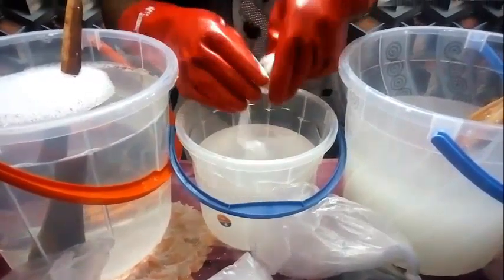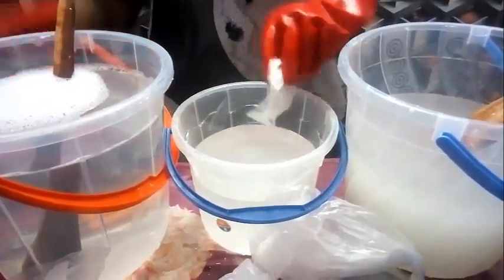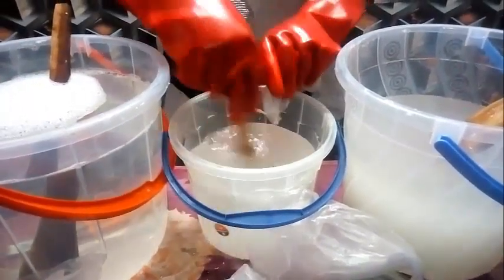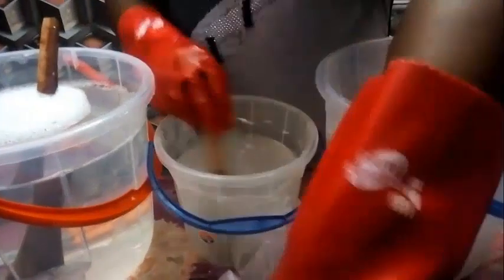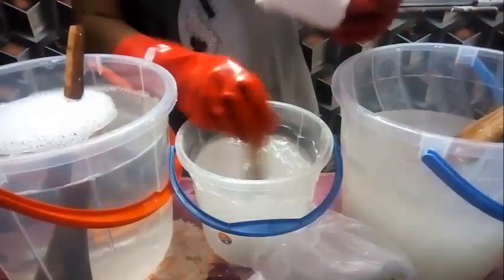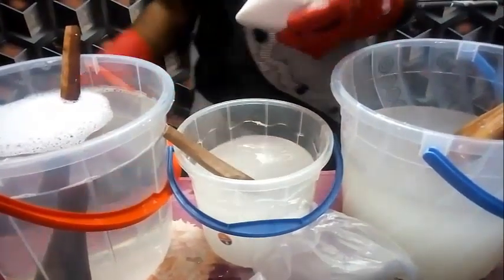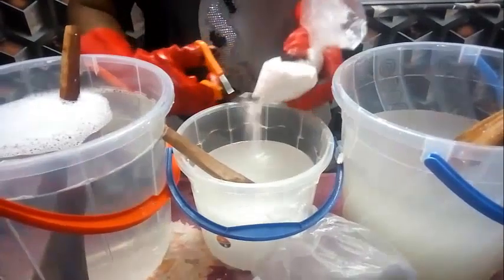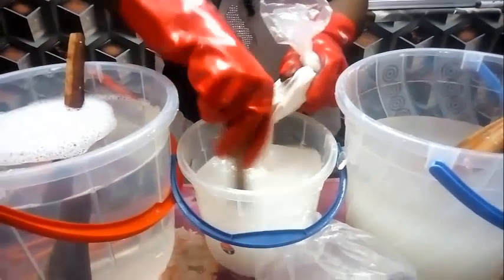So in here goes my STPP. That's one. The next I'm adding now is my soda ash. Stir.